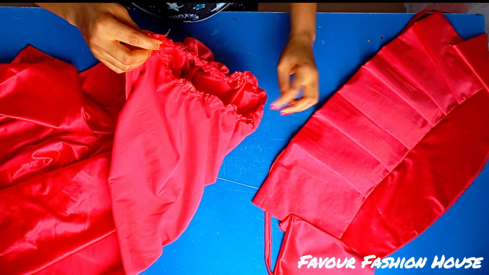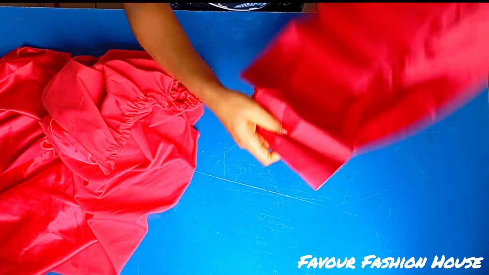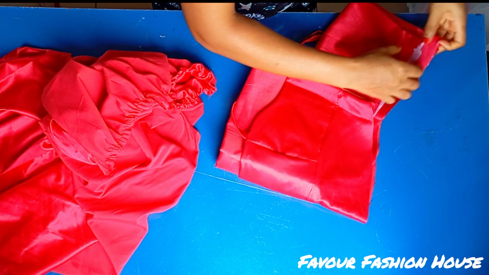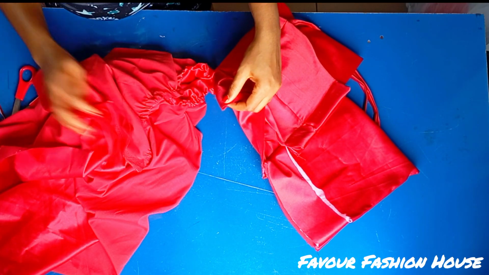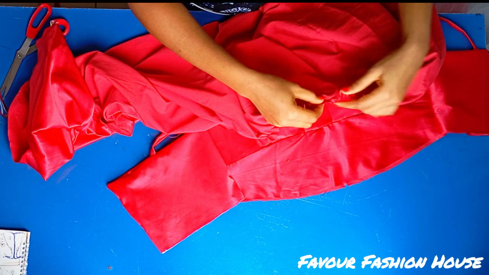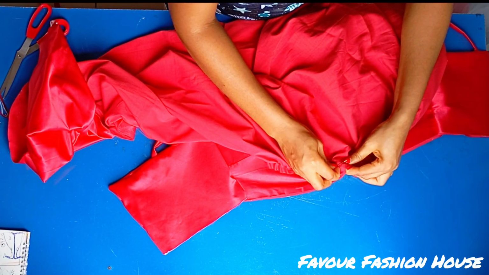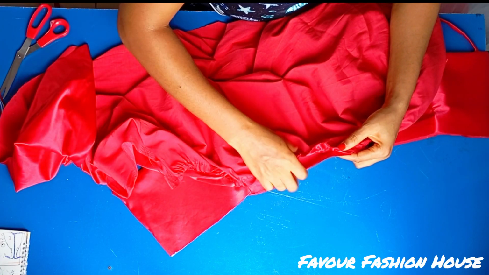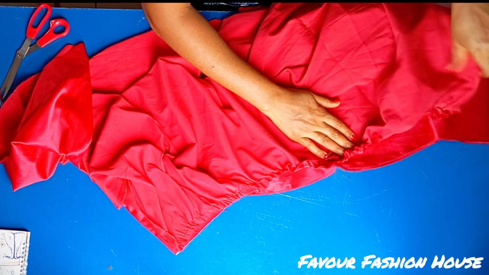So I folded my skirt into two to find the midpoint. I also folded my dress, my top, into two to find the midpoint. I'm going to notch it, then I'll join the down part together with the front and start stitching it all the way around. After that, the next thing I'm going to do is insert my zipper and close it and hem the down part. Then everything is ready. Our dress is ready.